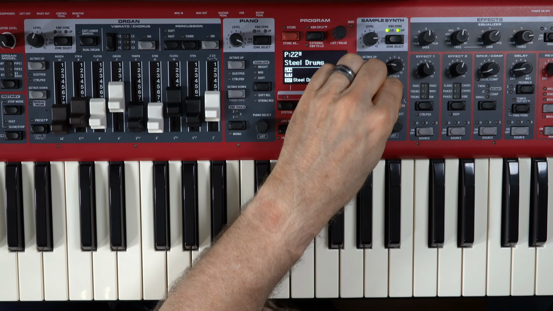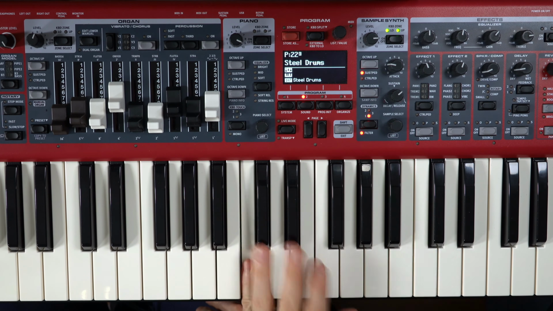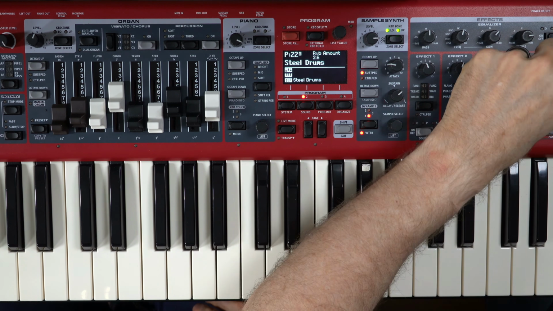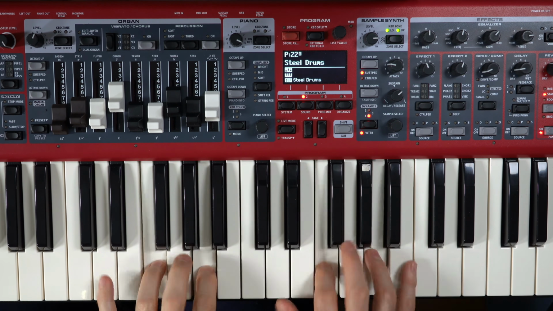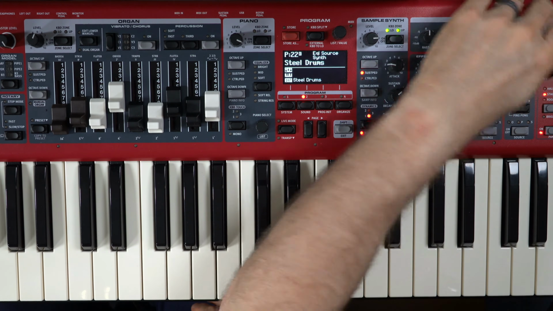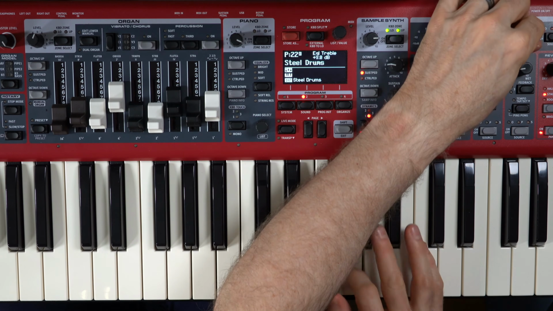to make it sound a little bit more natural, like the steel drum is resonating in a room. That sounds pretty good. And then we will add some reverb, because it never hurts to add a little reverb. Optionally, you can add some EQ if you wanted to.